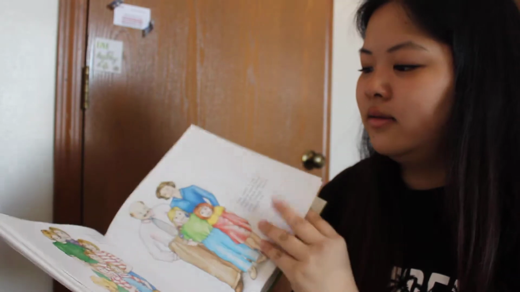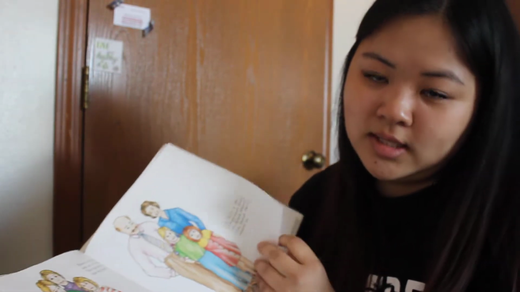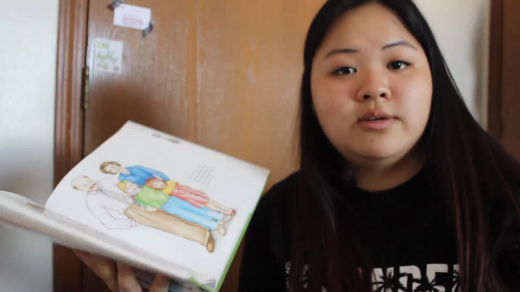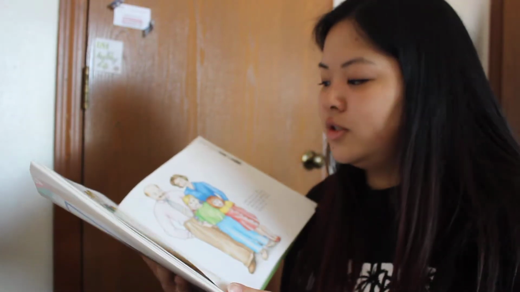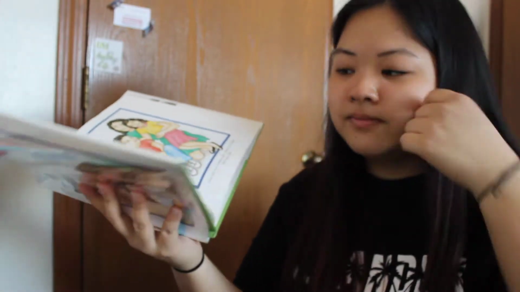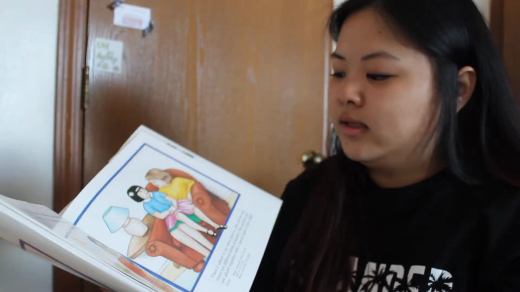So, if we look back at the book, we'll notice that there were a lot of different types of families, and I'm sure you guys' families are similar too. Or different. Being different doesn't mean it's bad. Let's take a look.